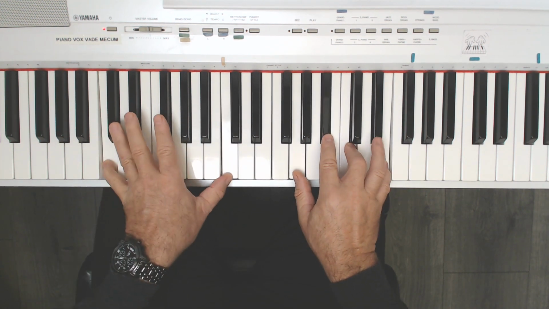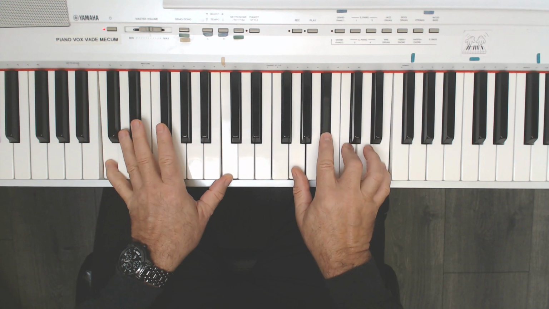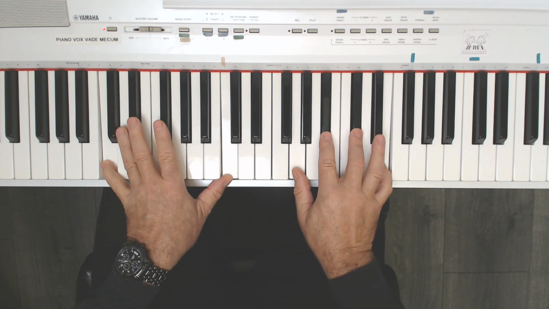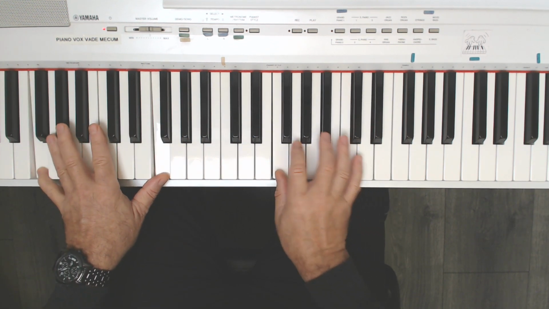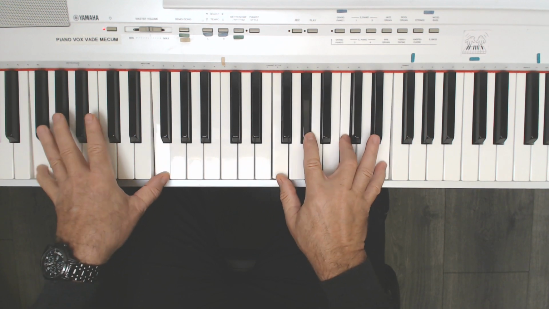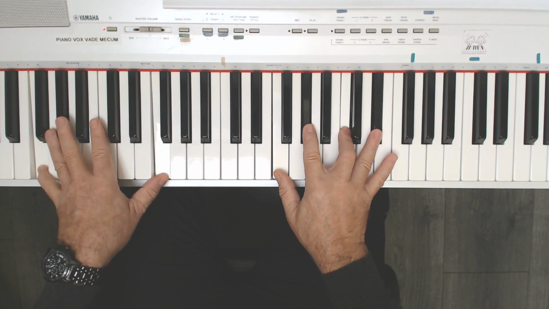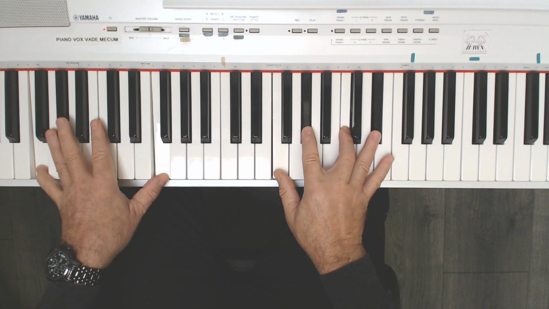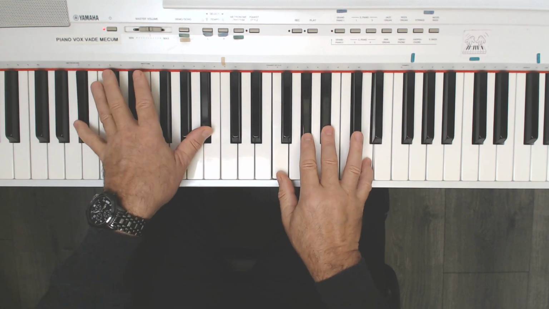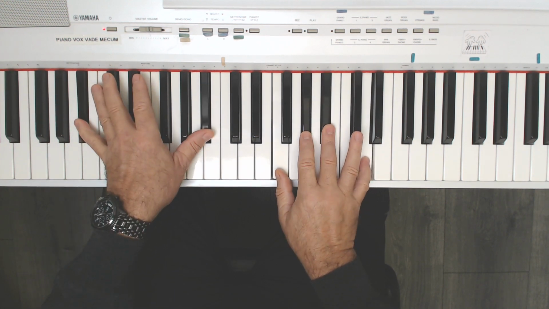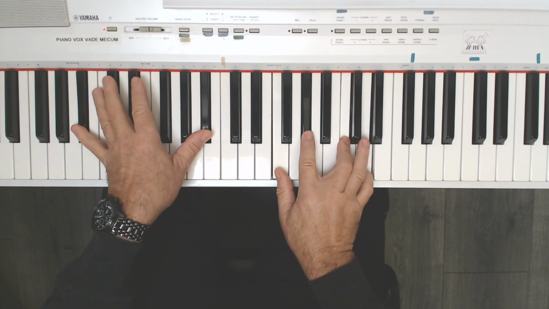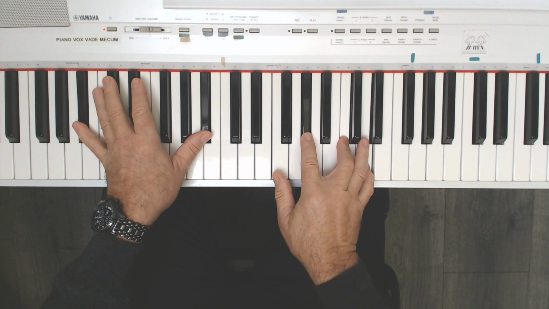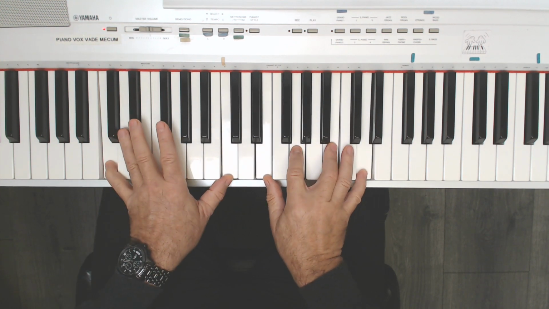C7 flat 9 to play F major 7, 6, or it might be the sound, or you stay on the F minor 7, B flat 7, or B flat 9, okay.